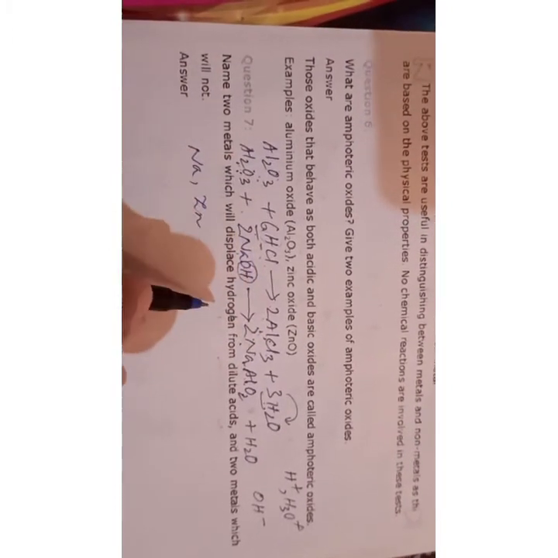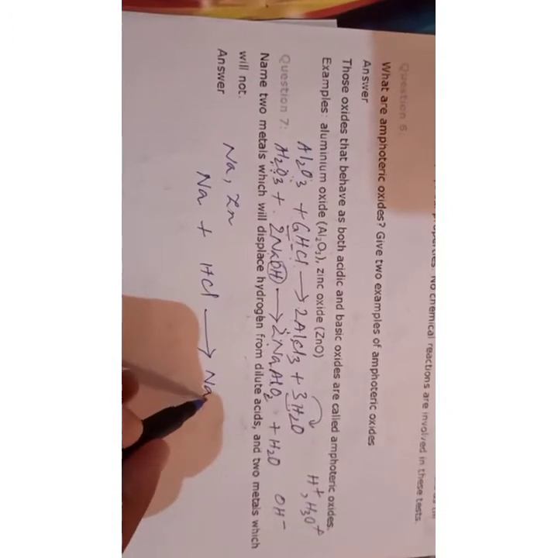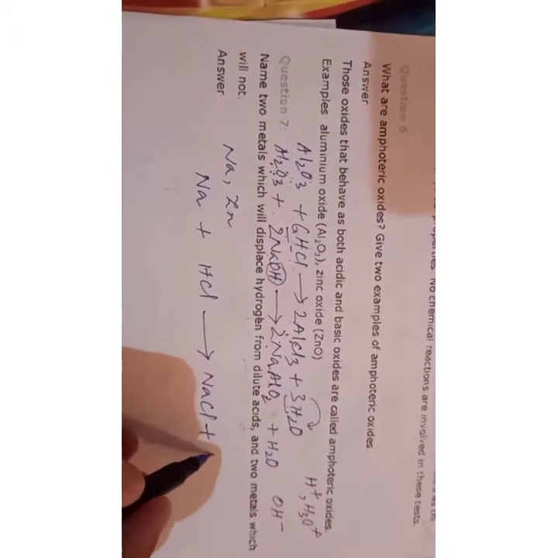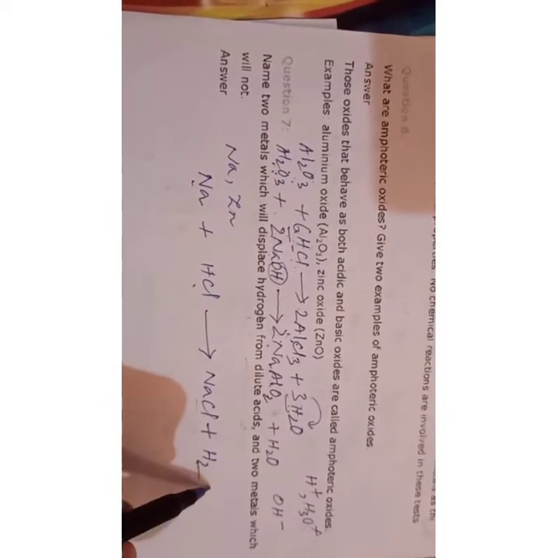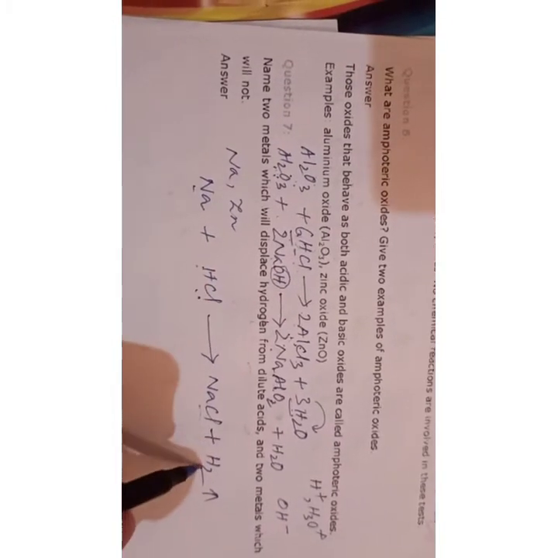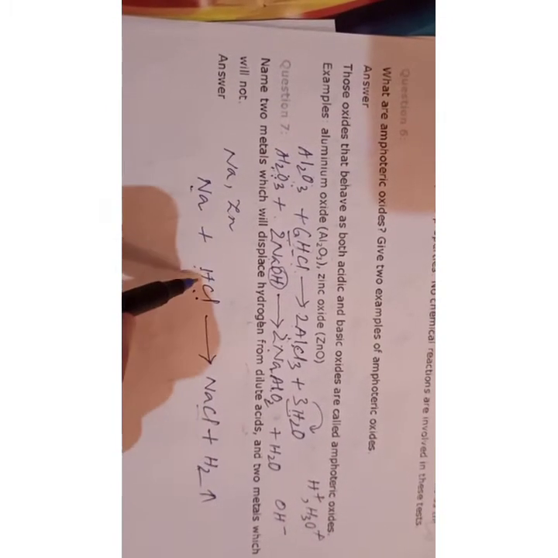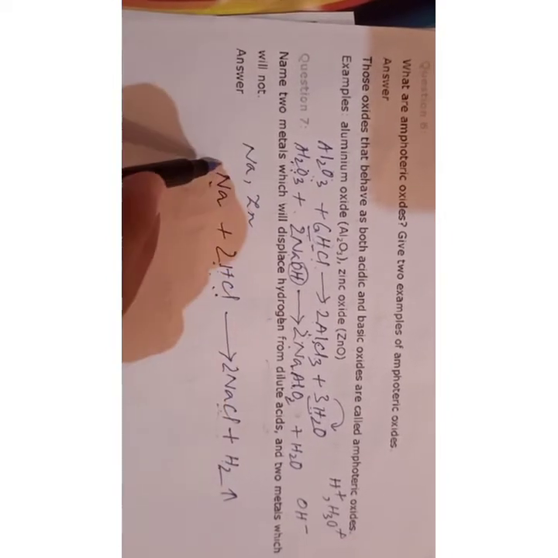So the reaction will be: sodium, Na, with HCl gives NaCl plus hydrogen. This is most important: when a metal reacts with acid, it forms salt and hydrogen gas. Now balance it. This one is 2, this one is 2, that means here 1, here 2, so that is imbalanced. Now put 2 here, then it will be 2 here also, and definitely this will be 2.